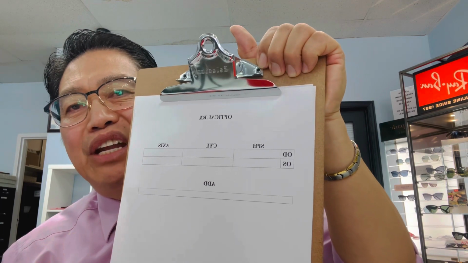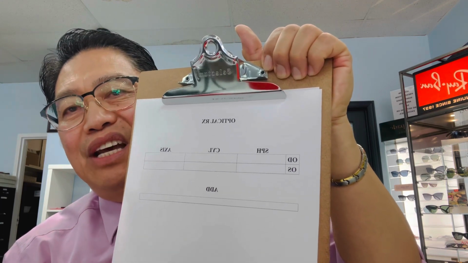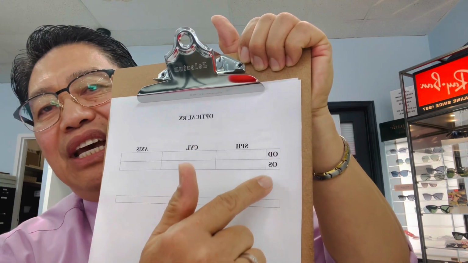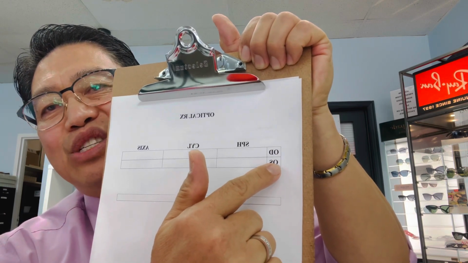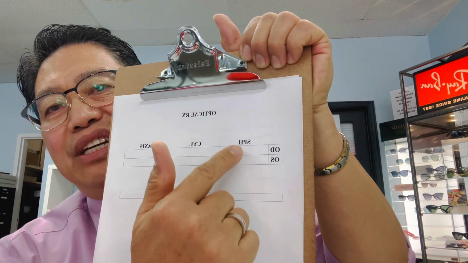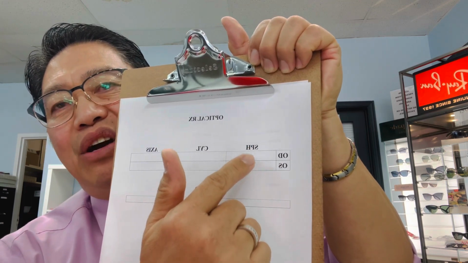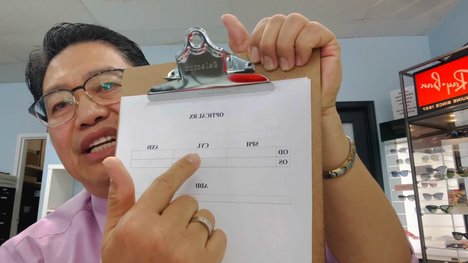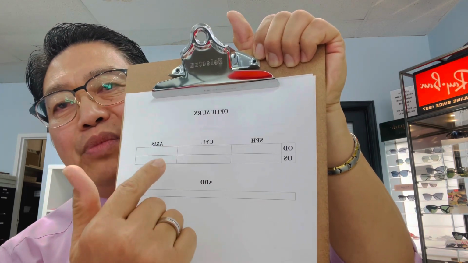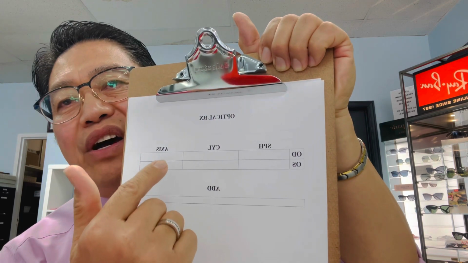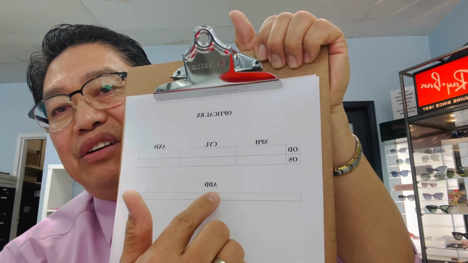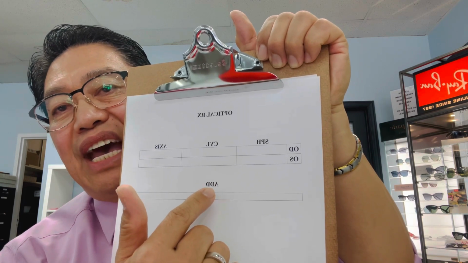As you can see here, it says OD, and the bottom part here is OS, and there's a section that says SPH or sphere, the next section is CYL or cylinder, the third section is axis, and there's also a section that says add.